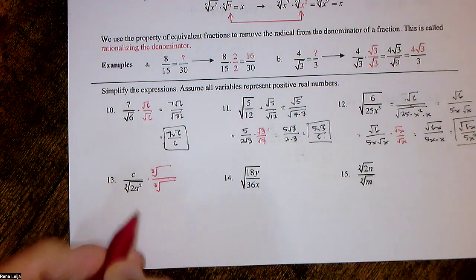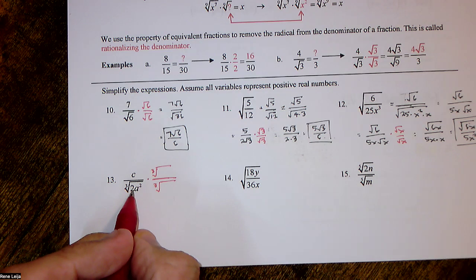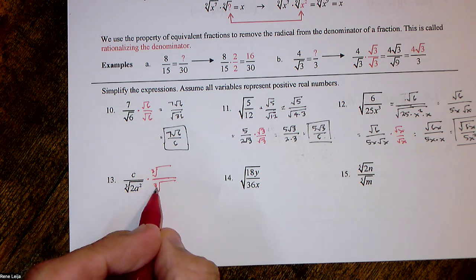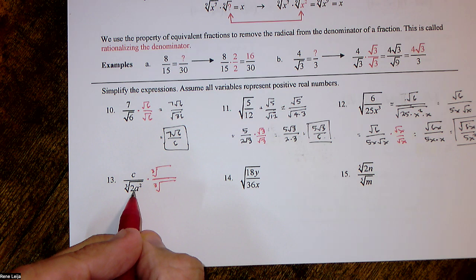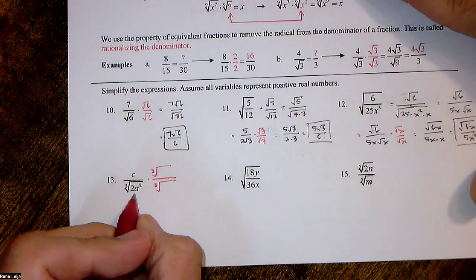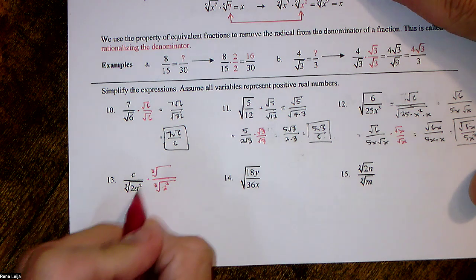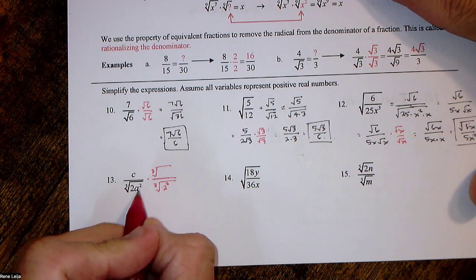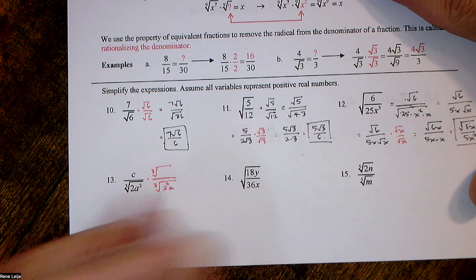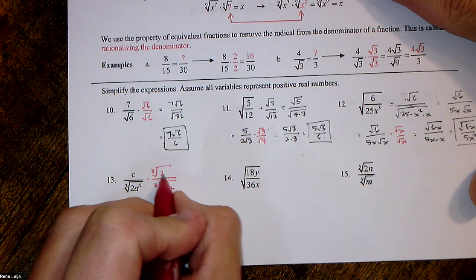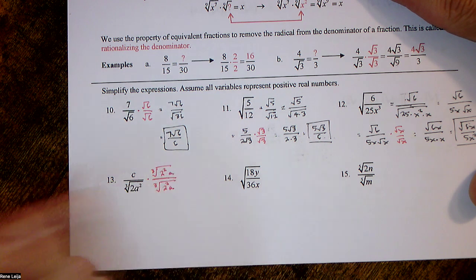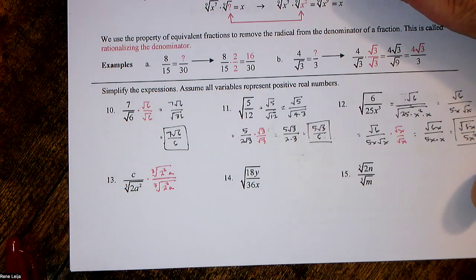Now, I need, since I see this 2, I need 2 more 2's because we're dealing with a cube root. So I need 2 more 2's for a 2 to pop out. So 2 squared. I have an a squared, and I need a set of 3. So I need 1 more a to pop out. So I'm going to multiply the top and the bottom by the cube root of 2 squared a.